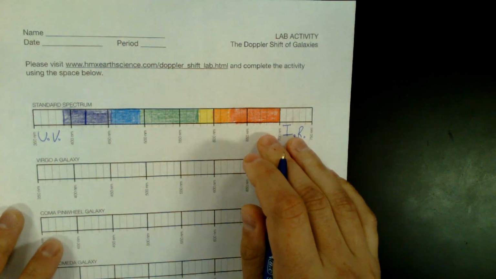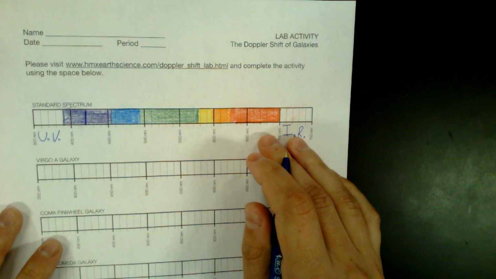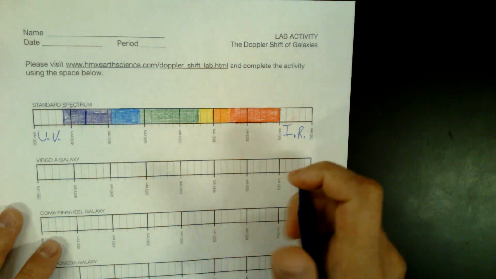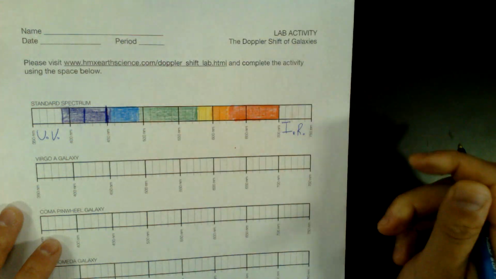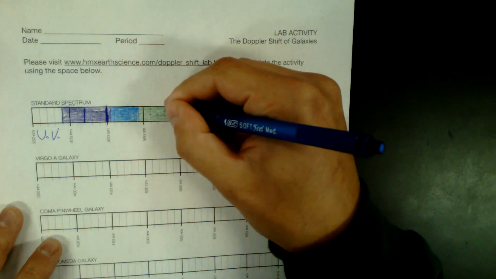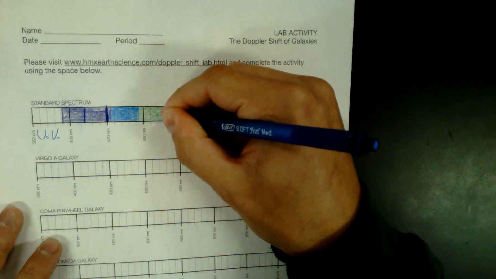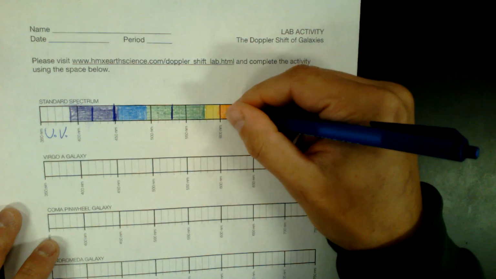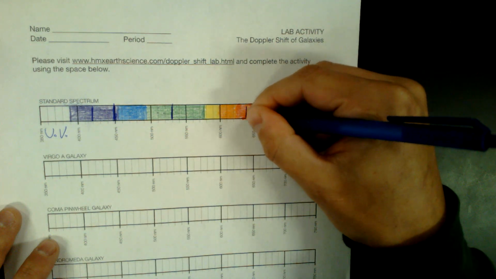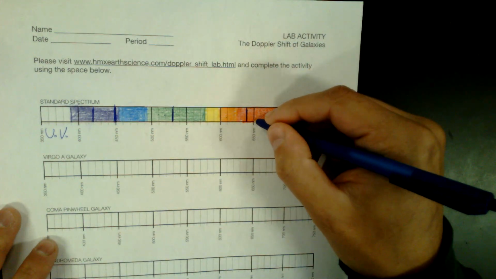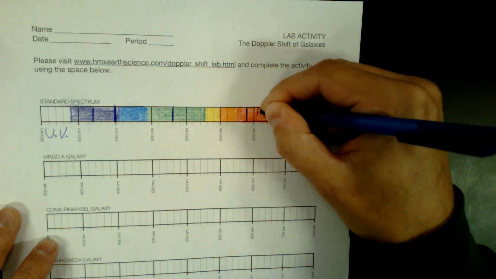Alright, so you've got to try to make it defined. If you want, you can use a Sharpie for this too. I have a couple you could ask me for. So 450. 530. 640. And 656. So 650, a little more than halfway, is 656.